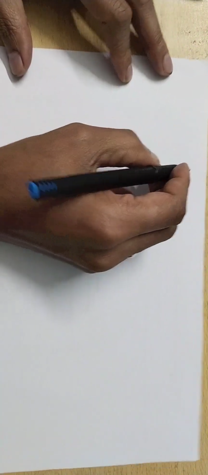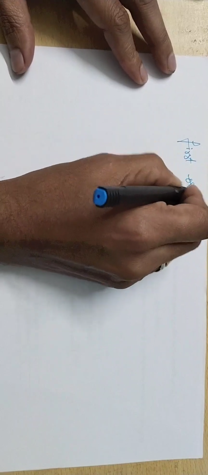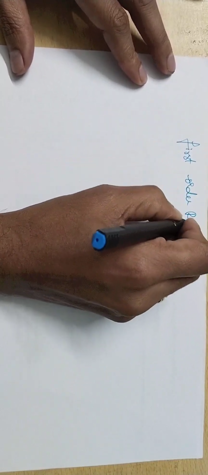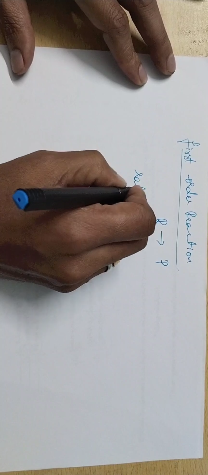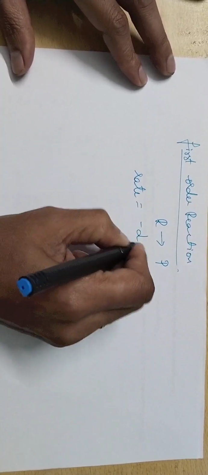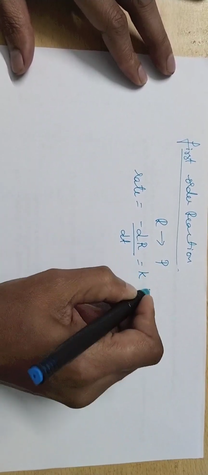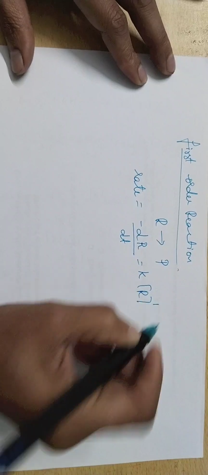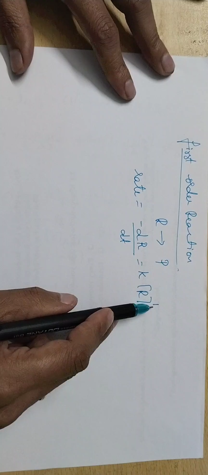Then first order reaction. For first order reaction, we have the rate of the reaction, which is minus dR by dt, equal to k times the reactant concentration to the power 1. So first order reaction where the order of the reaction is 1.